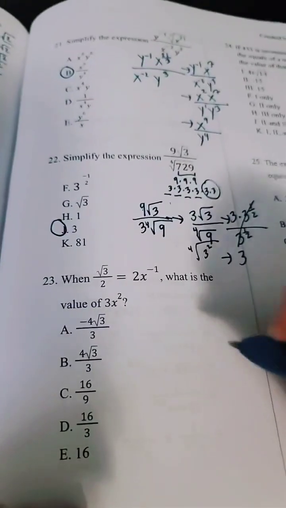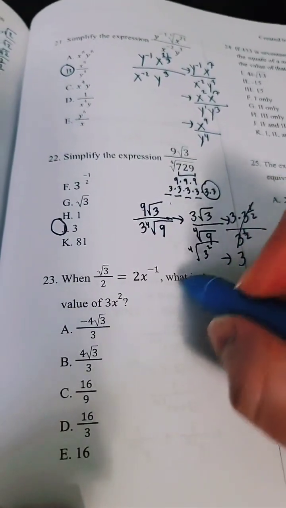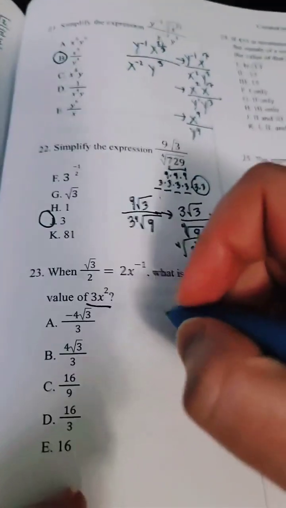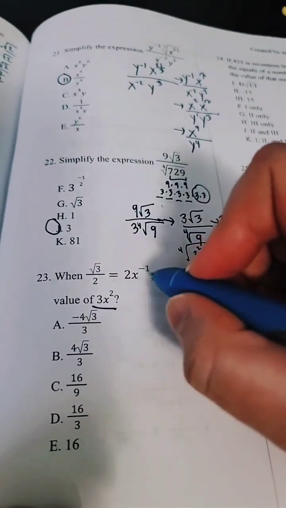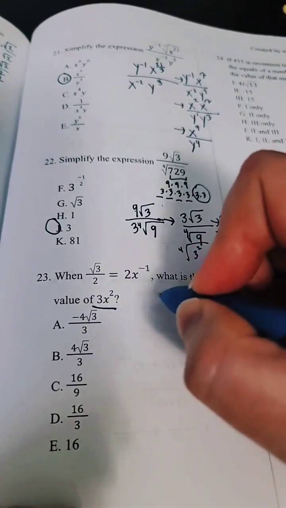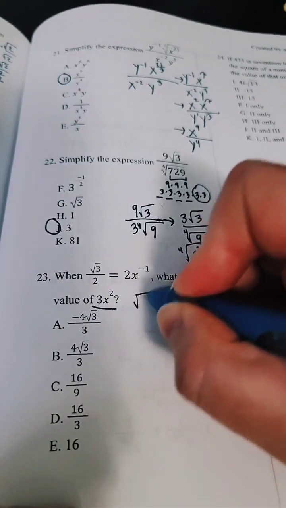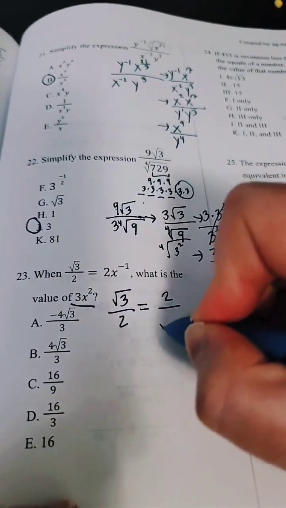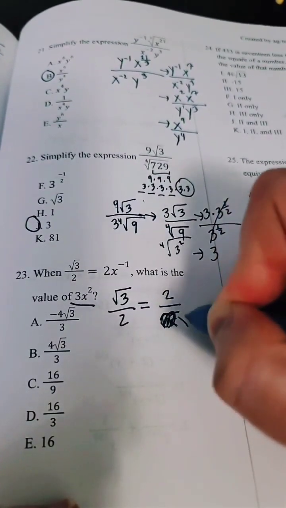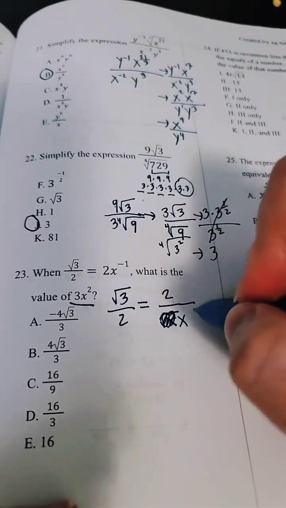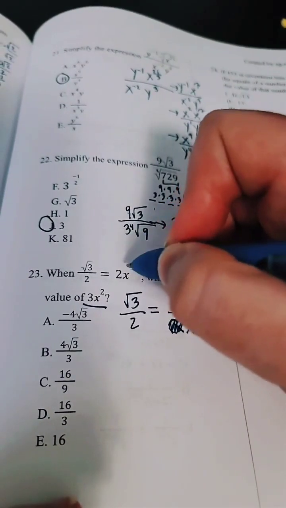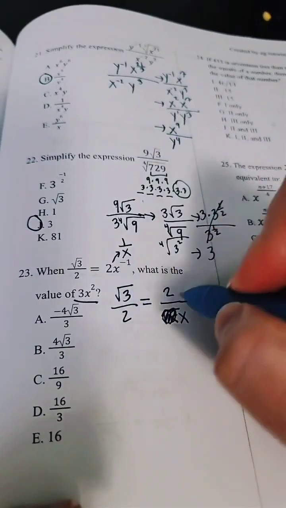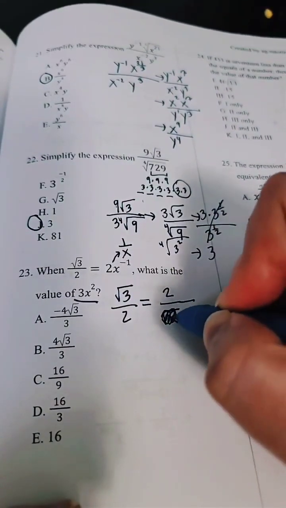And then for number 23, over here, we have what is the value of 3x squared. That's what we're looking for. Okay, so if we have the negative exponent right here, we're going to use the negative exponent rule and copy everything else. So root 3 over 2 is equal to 2 over x, because it's just x to the negative 1. The negative exponent rule says that that's just equal to 1 over x, which if we multiply by 2, we get 2 over x.